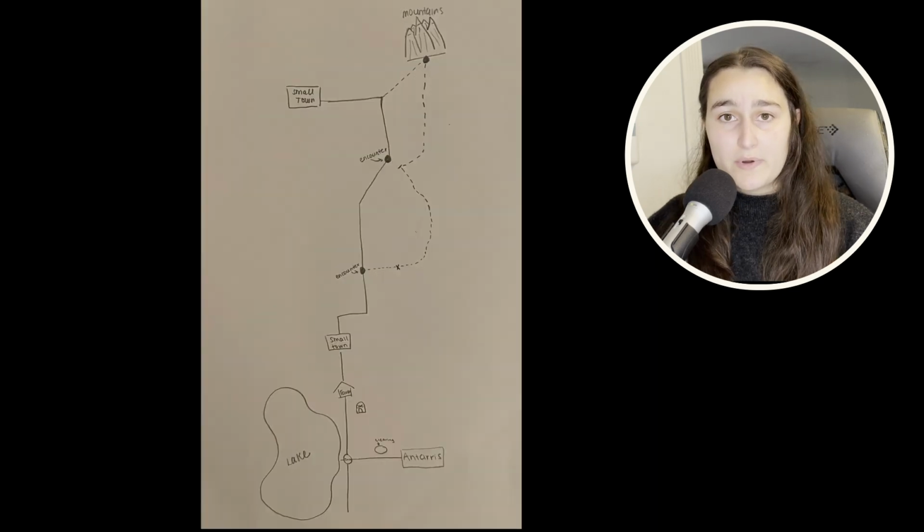For now, I do use a paper and pencil. I find it more manageable, and I update it after every writing session.